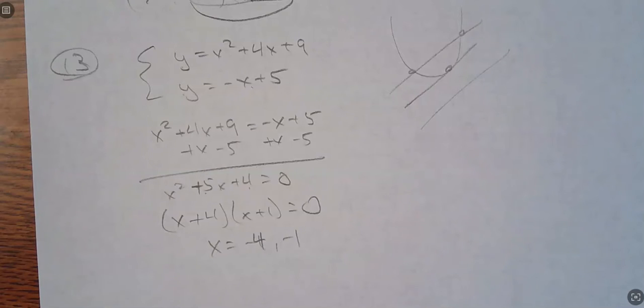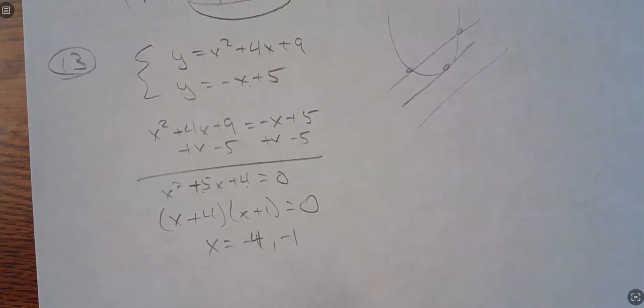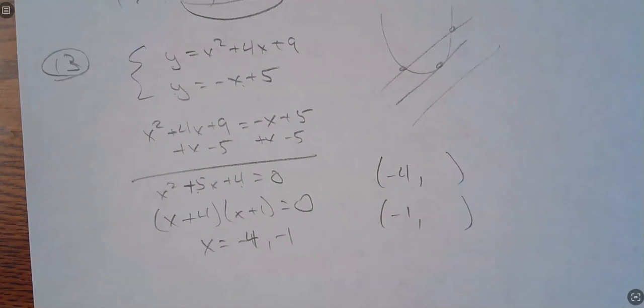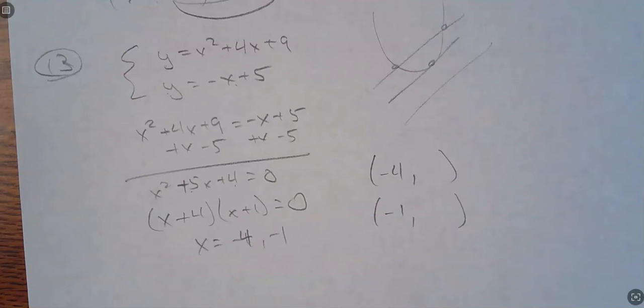Those are both x values. Those are both x values. And I'm looking for ordered pairs, x's and y's that go together. So they're basically saying these are equal when x is negative 4 and when x is negative 1. So I need to find the y's that go with those x's.